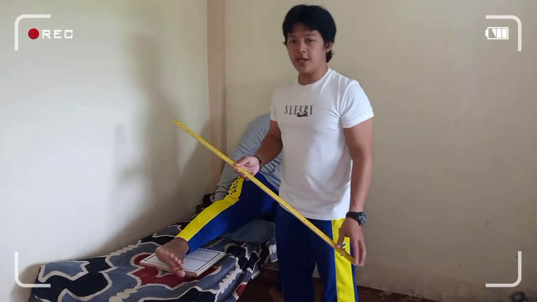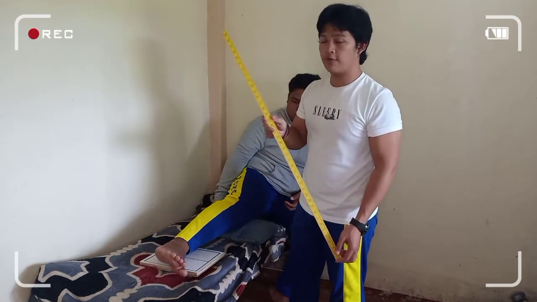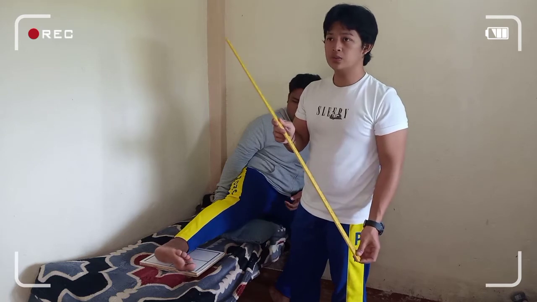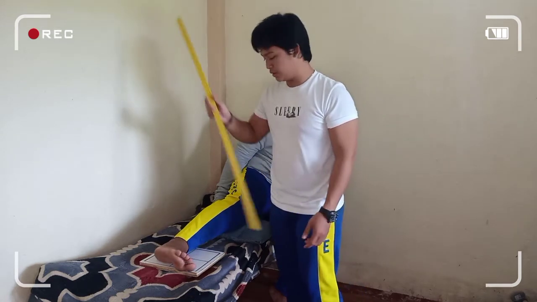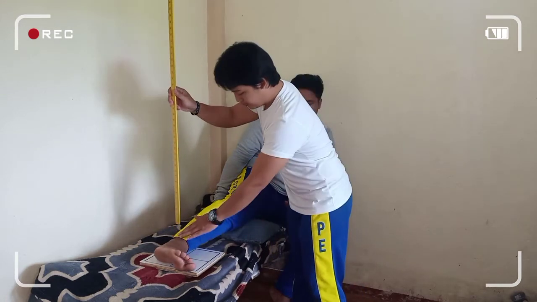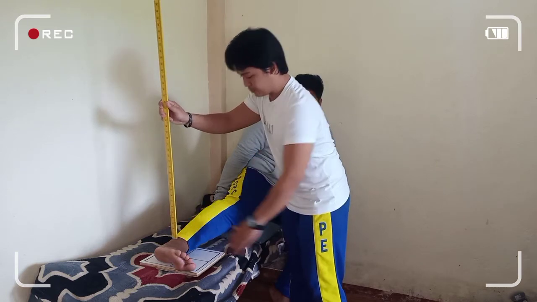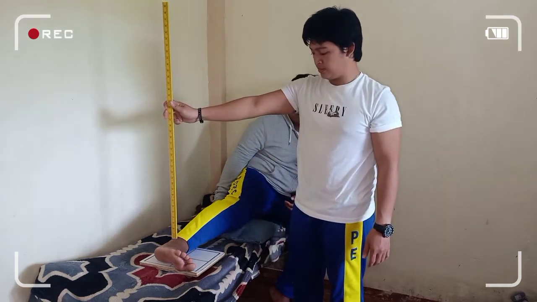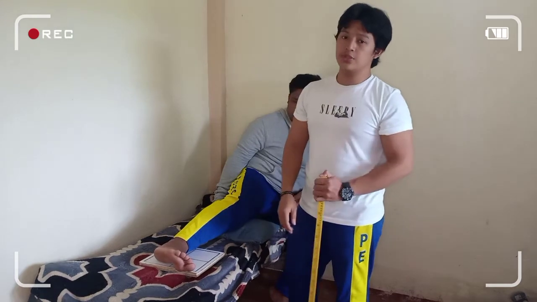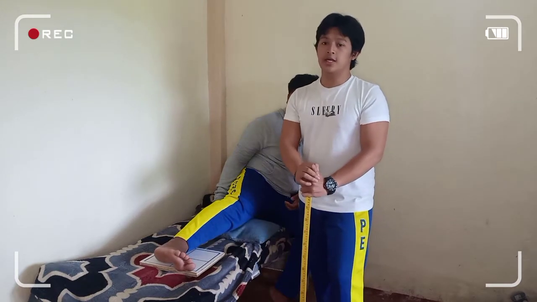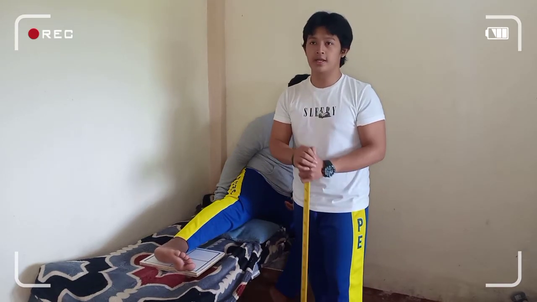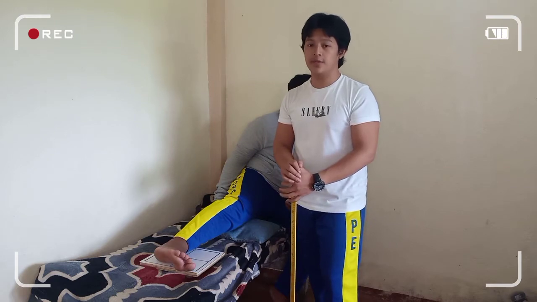And the central ray must be 1/2 inch superior to the lateral malleolus. The structure shown in this projection is the distal end of the tibia and fibula.